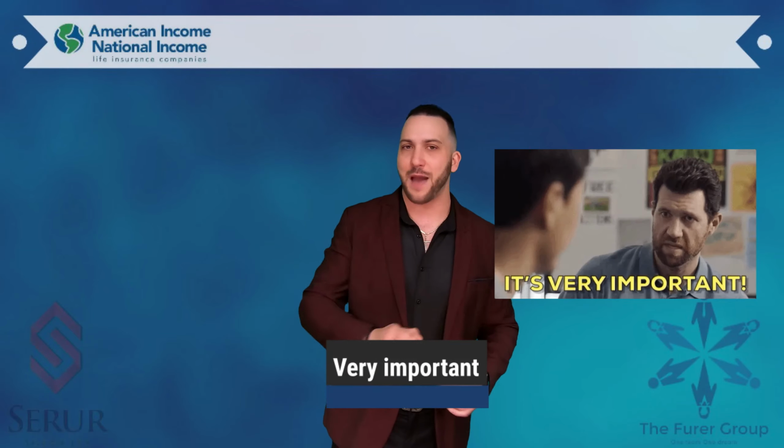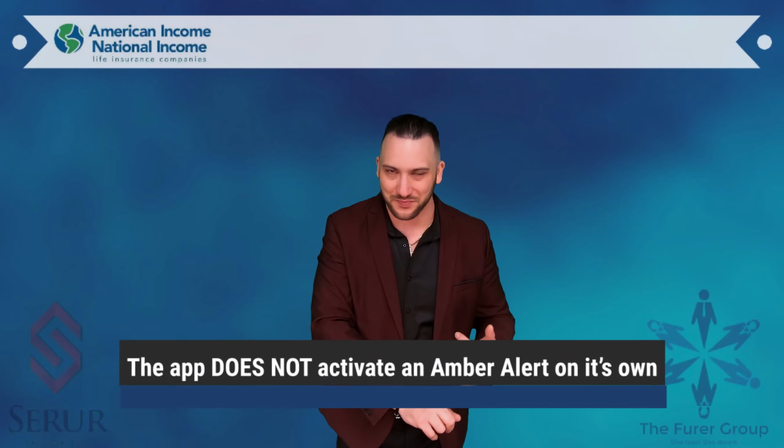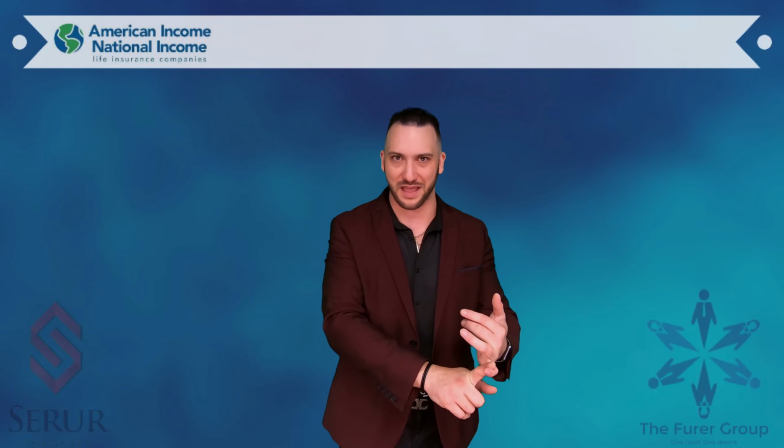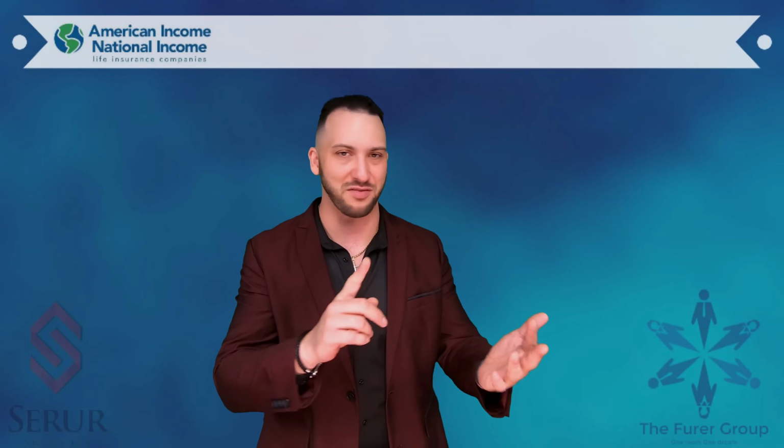So once they have all that activated, once the app's turned on, they can put their kids' information in there. God forbid something were to happen and their kids actually go missing or they get lost or anything like that, and they have to activate an Amber Alert. The way it works is very important. The app does not activate the Amber Alert on its own. That's kind of a big deal. We don't want to just put a huge easy button in an app to just turn an Amber Alert on, right? It doesn't work like that.